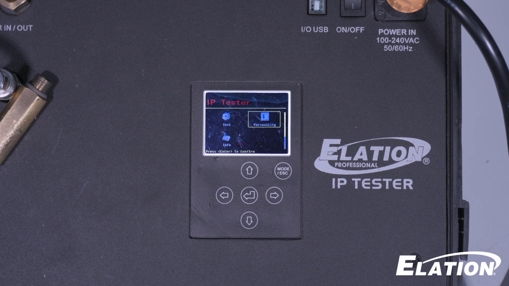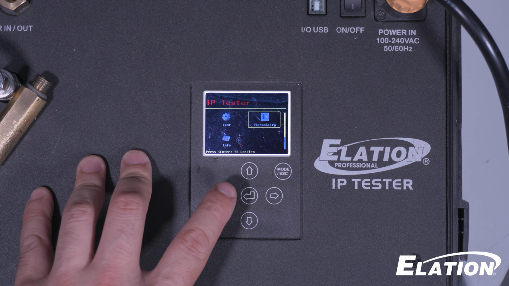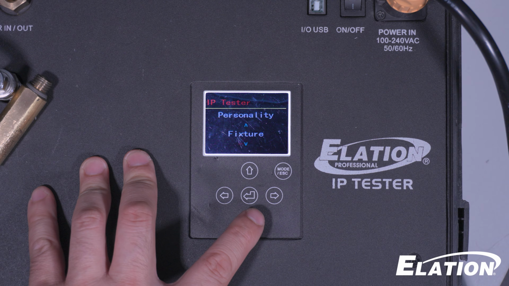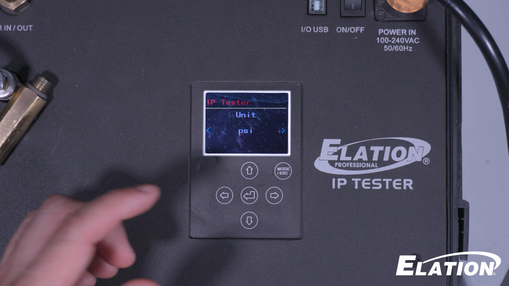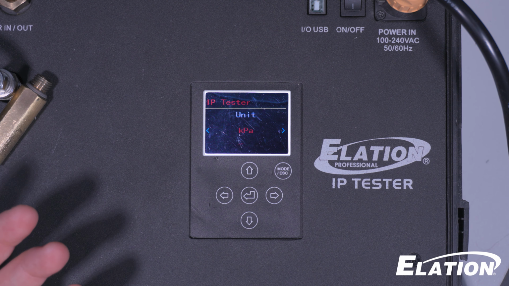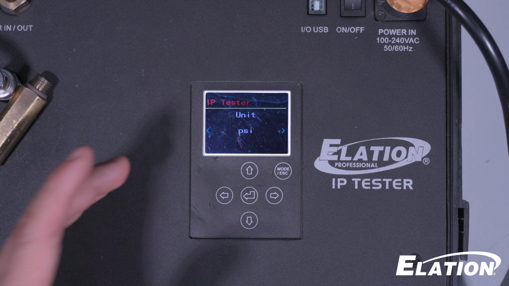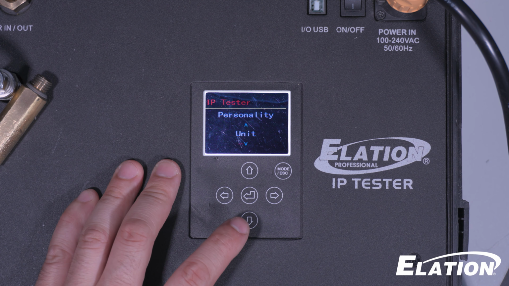So that's how you would choose your fixture that you want to IP test. So let's keep going under personality. Under personality, we also have unit. If you want to use KPA, go right ahead. We also have PSI, which I'm going to use. I'm going to select enter.